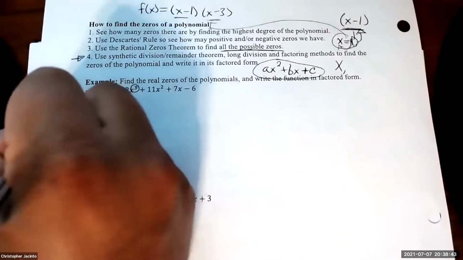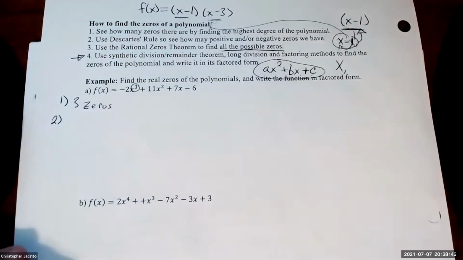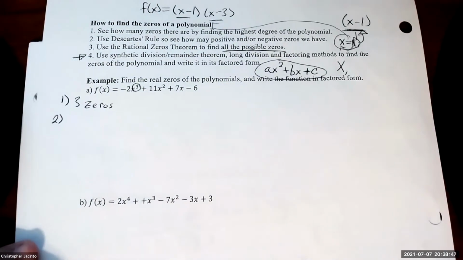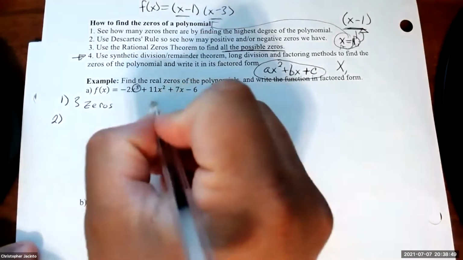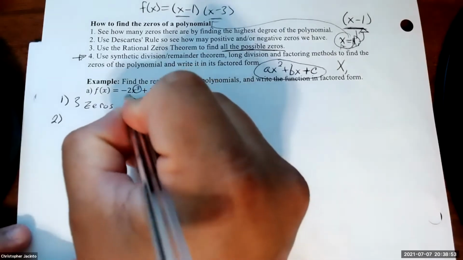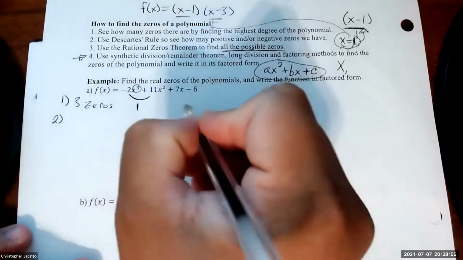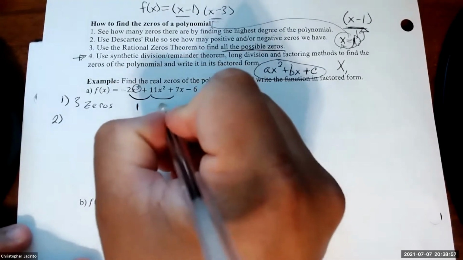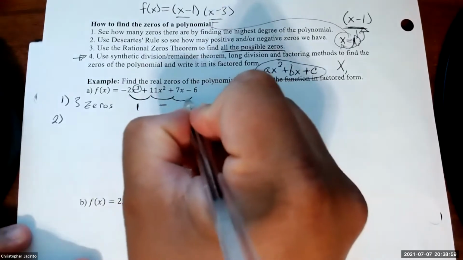Step 2, we want to use Descartes' rule of signs. So we're just going to count how many sign changes we have from our first one. So -2 to 11, that's 1. Then none, and then that's 2.